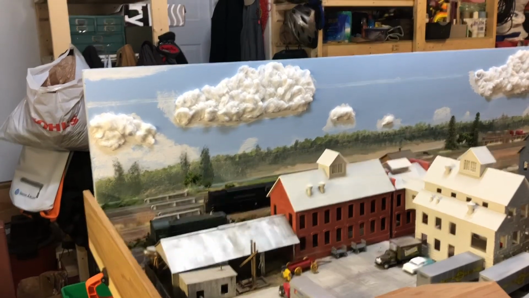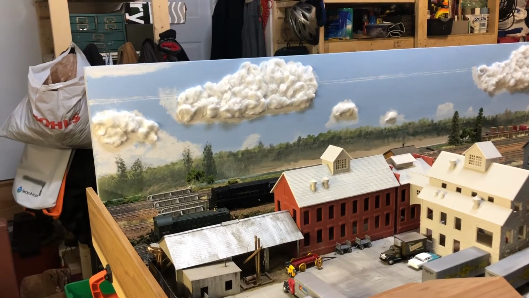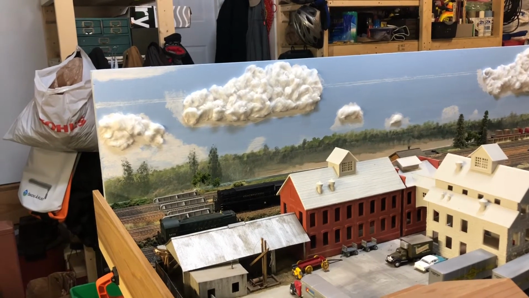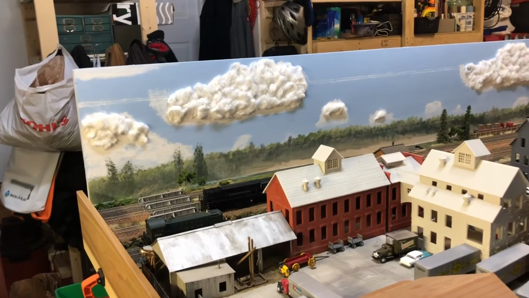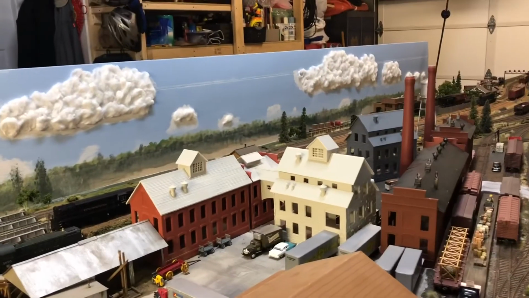Not sure how that's going to work. I'm not sure what brush I'm going to use either. I've got to be kind of careful so that I get paint in, but not so much that it will grab the cotton and pull it off when I try to bring it out, because then it's just going to be a big mess. So we'll see. I'll figure that one out a little later.